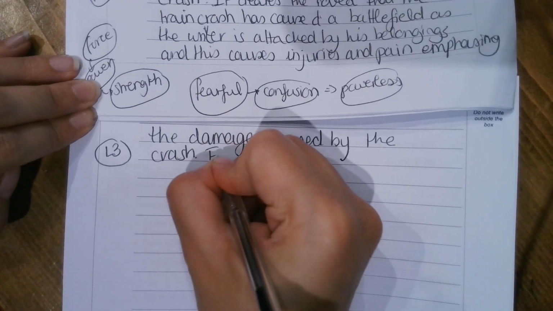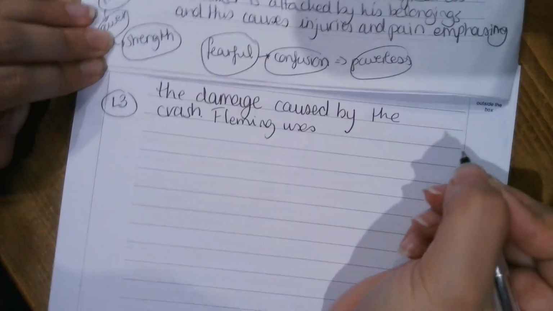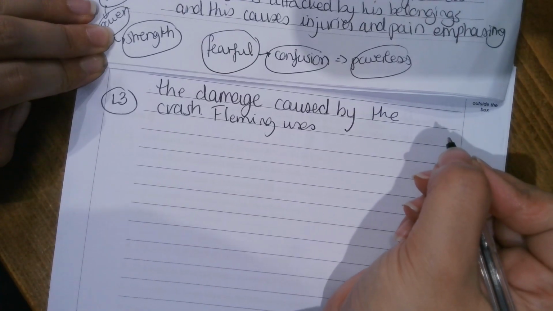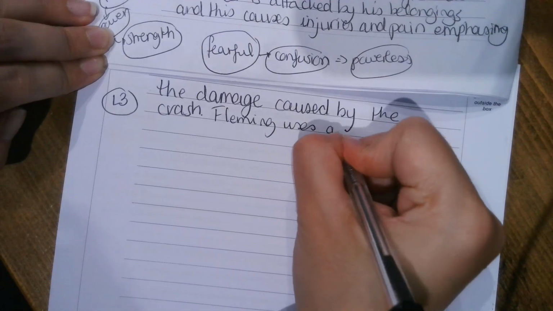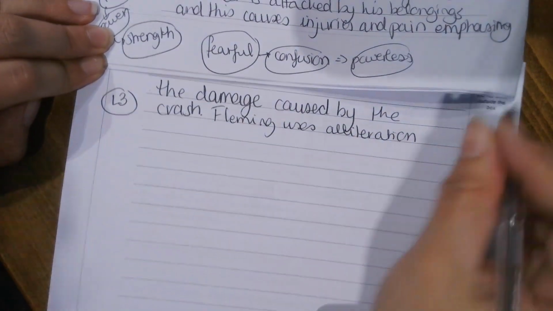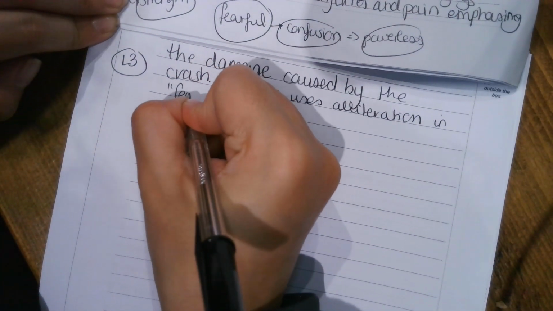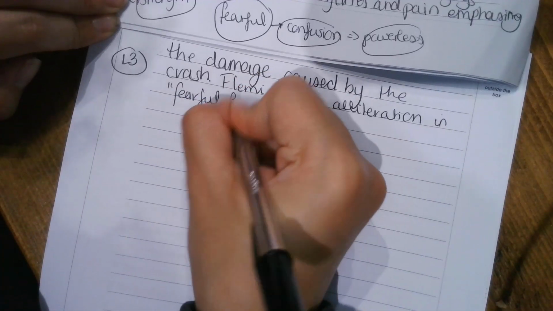Fleming uses alliteration in "fearful force".